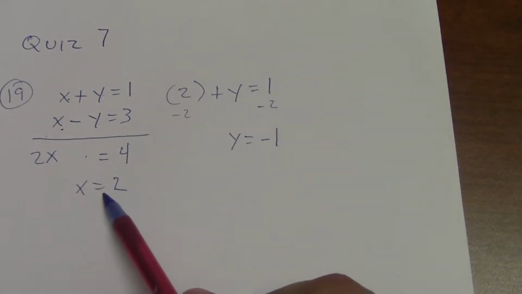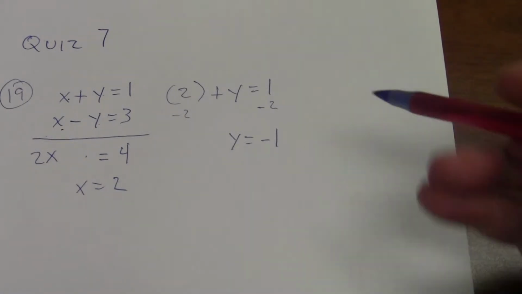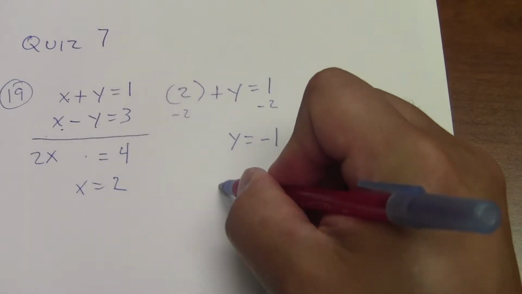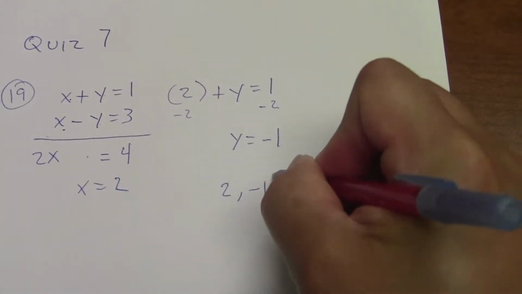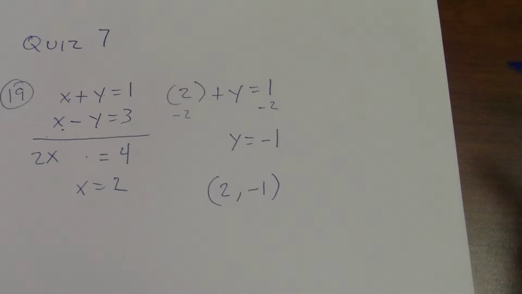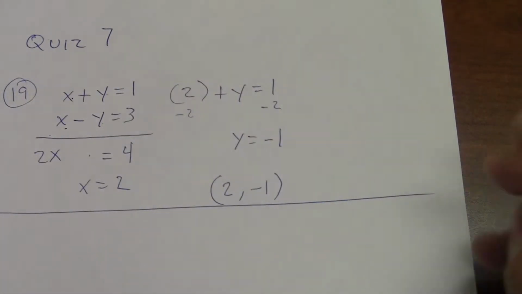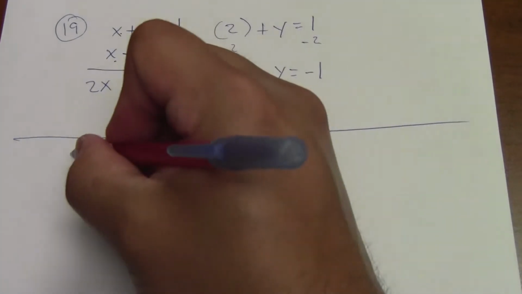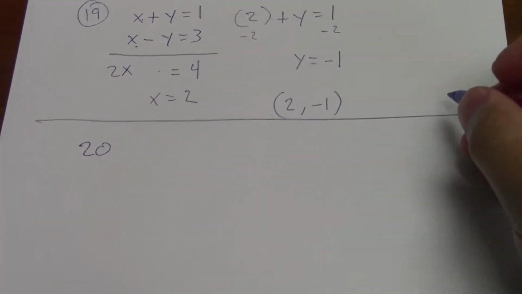So I've got x equals 2, y equals minus 1. I'll just write it like this: 2, comma, negative 1. And that's my answer. Let's try another one. This is number 20.